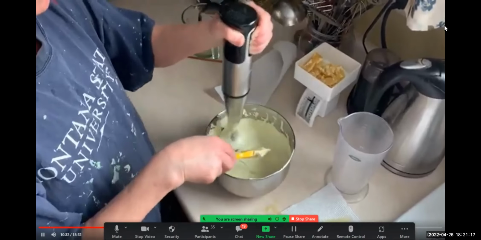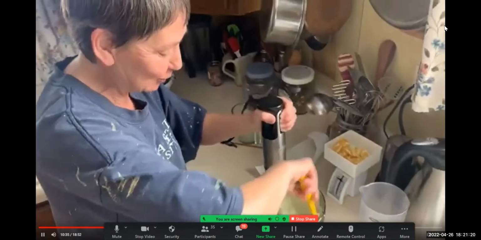Of wrecking your clothes if you don't have an old t-shirt on. The lotion does splatter.